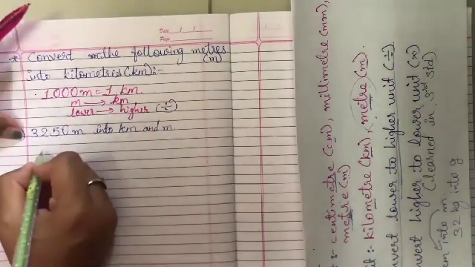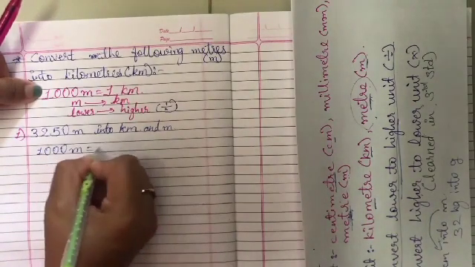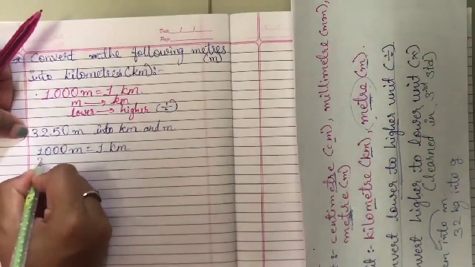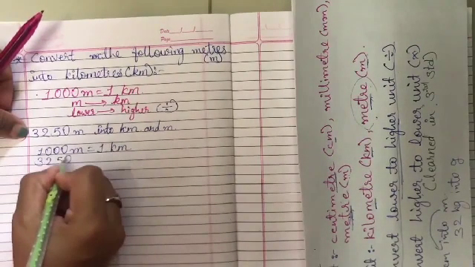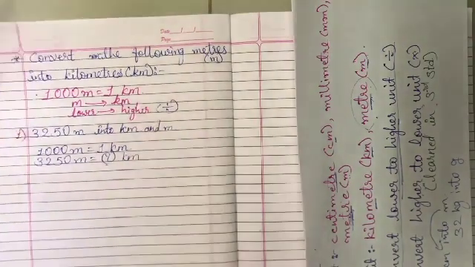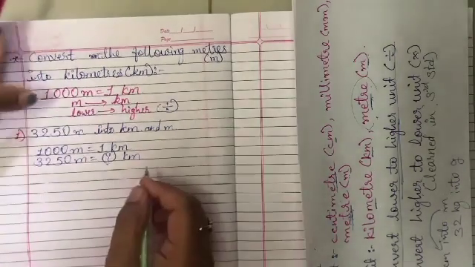We all know that 1000 meter is equal to 1 kilometer. So 3250 meter will be how many kilometer? For this we have to do the division sum.